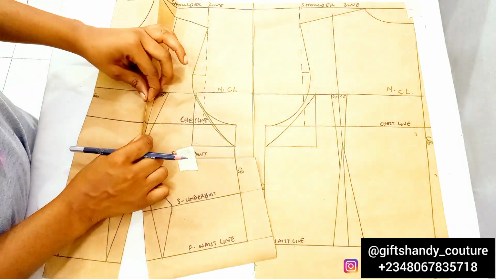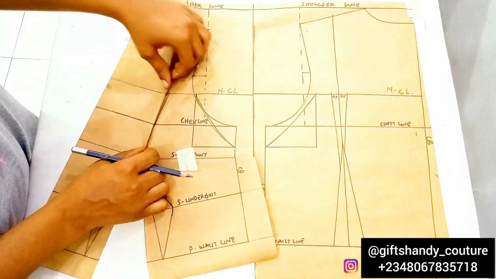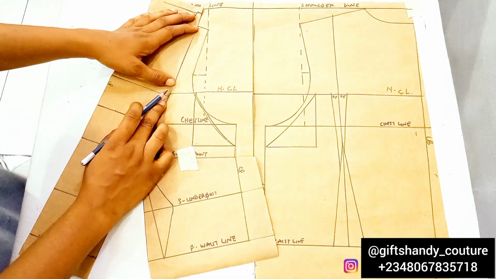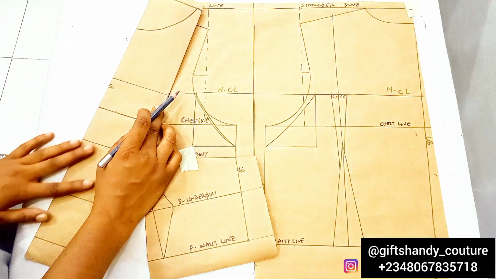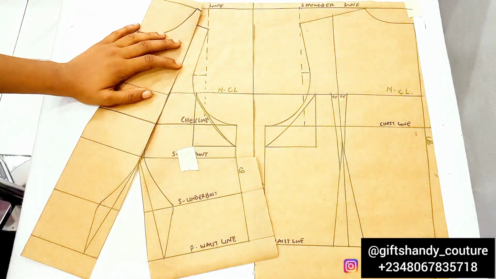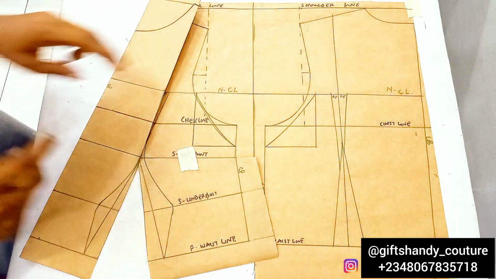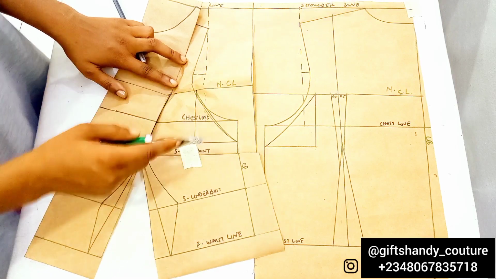Guys, anytime you're making a bustier or any pattern that has a yoke, I will advise that you always close your over bust dart like so. Now as you can see, these two lines are no longer matching up. For those that will be inserting a yoke, I mean an upper yoke, what you're going to do is to transfer those markings now with your tracing wheel.